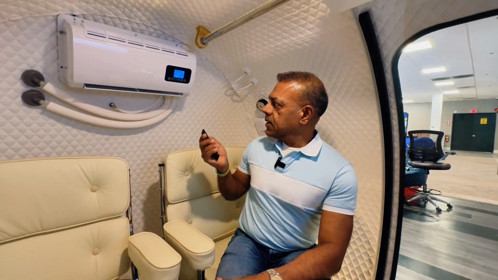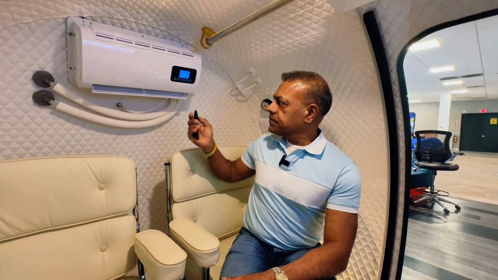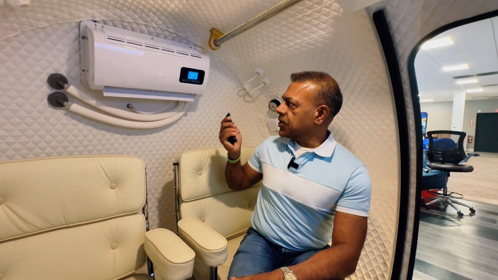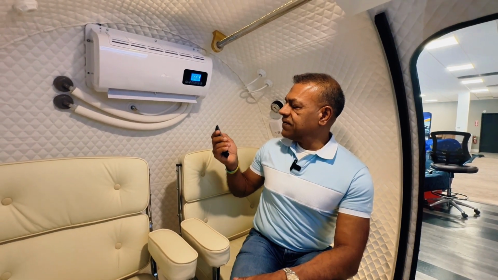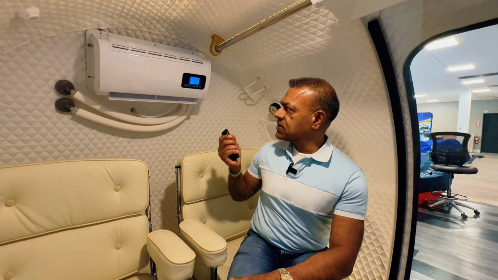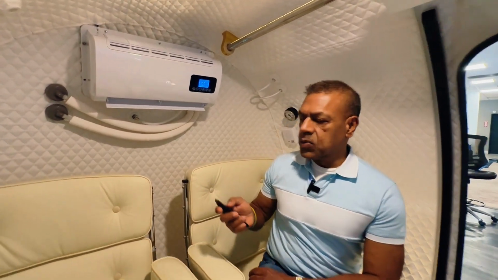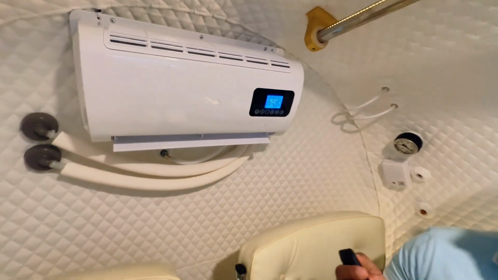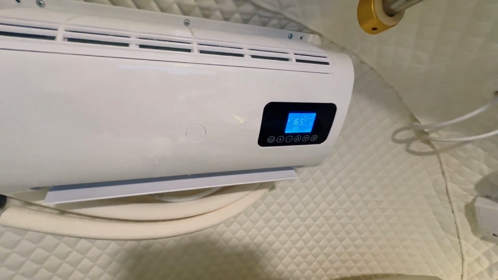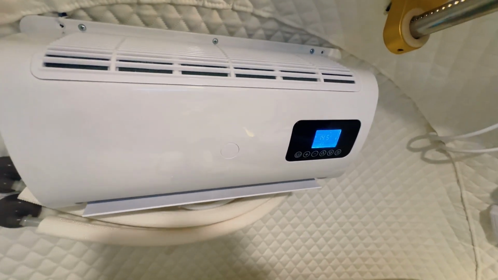So I will increase the speed. Third, fourth, and fifth. And then I will reduce the fan speed, followed by the temperature setting, which also can be controlled, such as bringing the temperature up or bringing the temperature down.